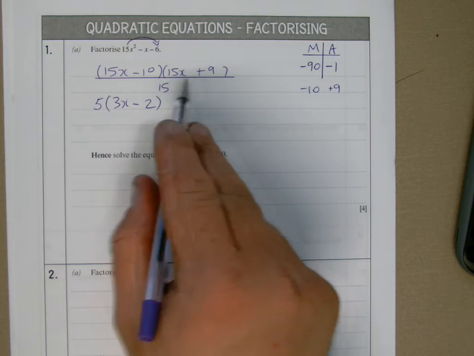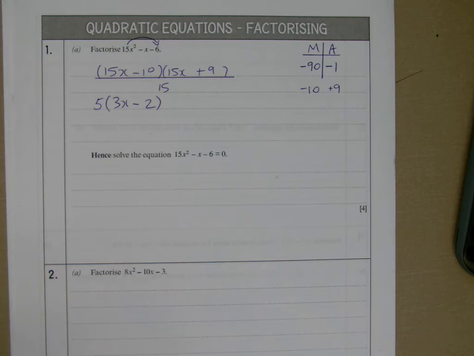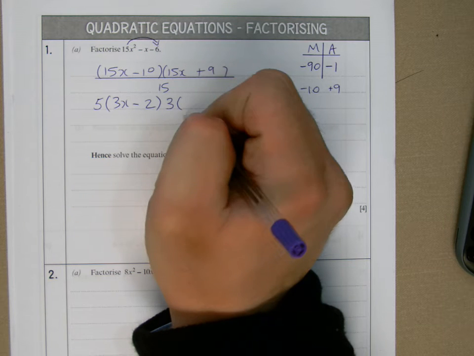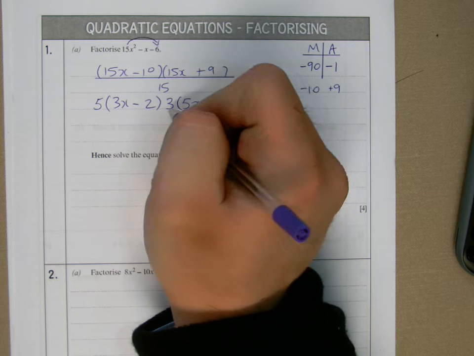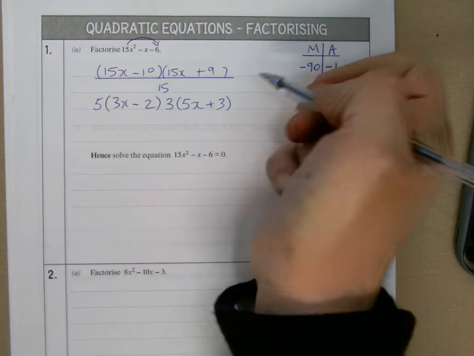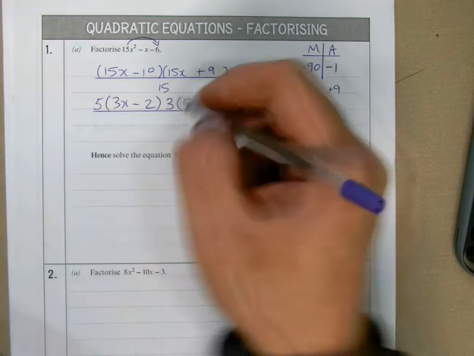In the second bracket then, 15x and 9, common factors there. What goes into 15 and 9? Well, of course, 3 goes into 15 and 9. And what do I times by 3 to get 15? Well, that will be 5. And then what do I times by 3 to get 9? And that will be 3. Okay, so we get that there. Divide then the whole thing by 15.